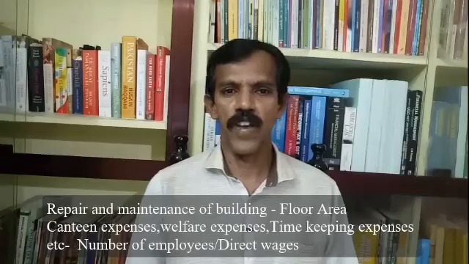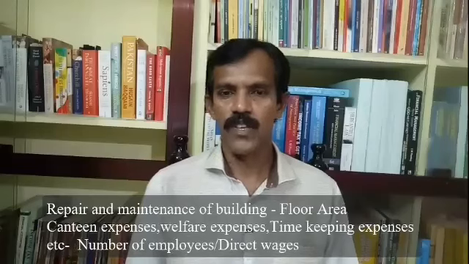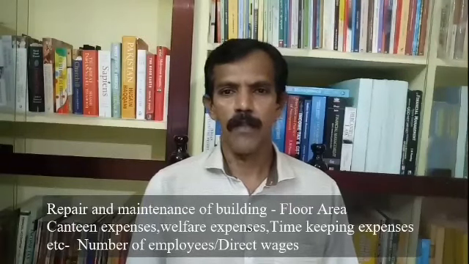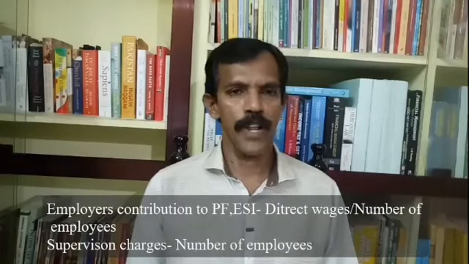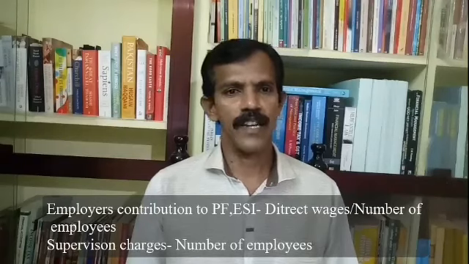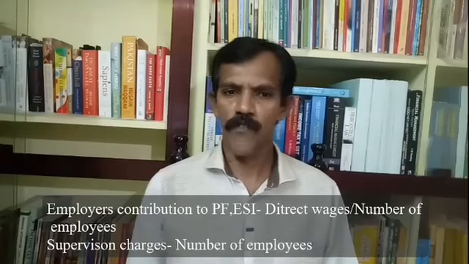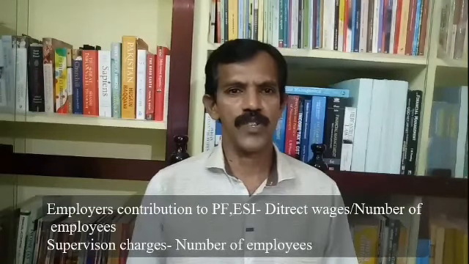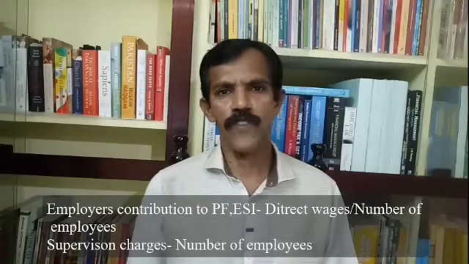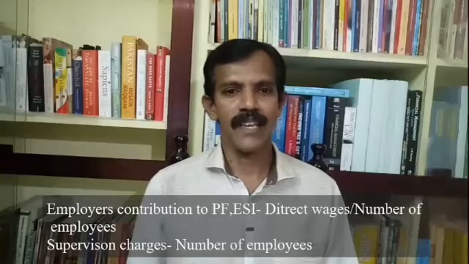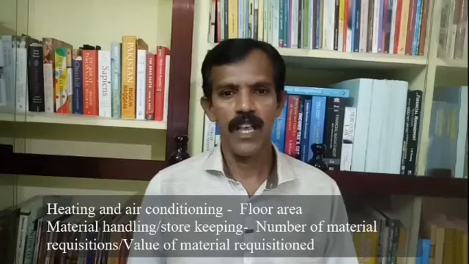Then canteen expenses, welfare expenses, time keeping expenses, all these are related to employees. So the basis of apportionment is number of employees or direct wages. Then employees' contribution to provident fund, ESI, etc. All these are related to employees, so the basis of apportionment is direct wages or number of employees. Then in case of supervision charge, we supervise employees, so its basis of apportionment is number of employees of different departments. Then heating and air conditioning depends on floor area, so its basis of apportionment is floor area.